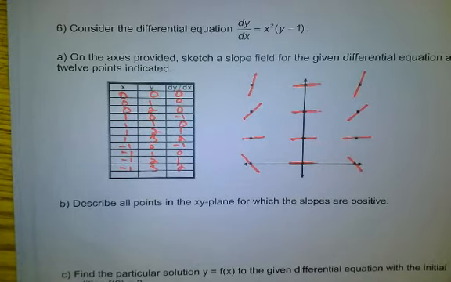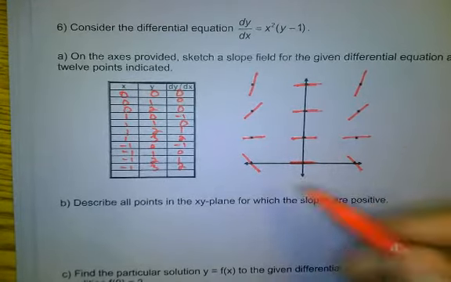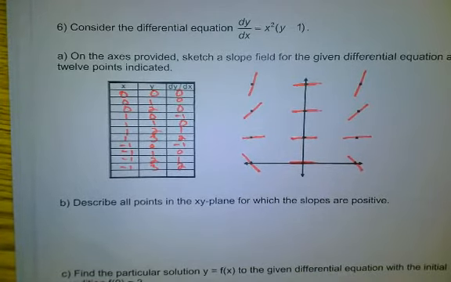So see how this example doesn't have all these super steep ones? That's pretty typical. They don't usually give you ones that are ridiculously steep. This is typical, right? You have your 1s, your 0s, your negative 1s, and your 2s, which is just steeper. Okay.